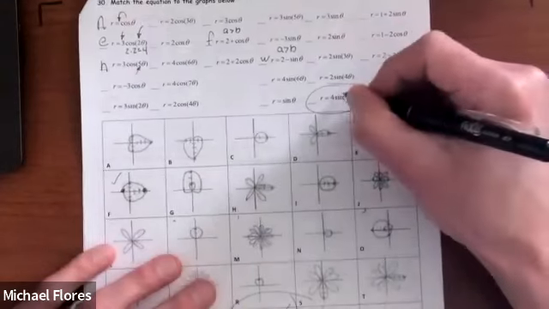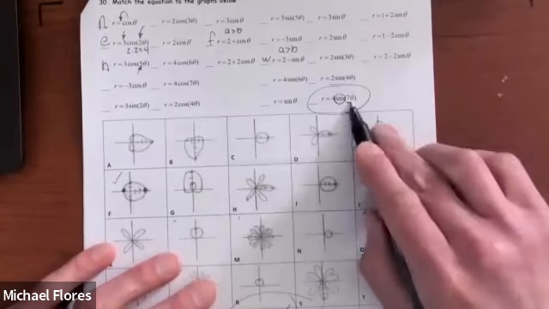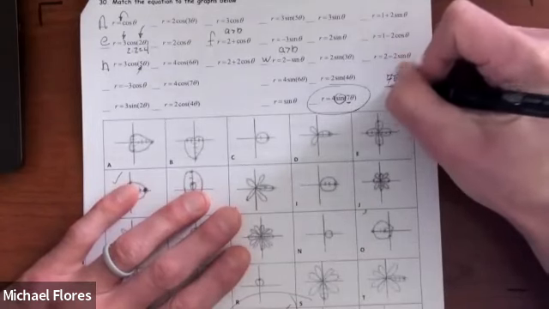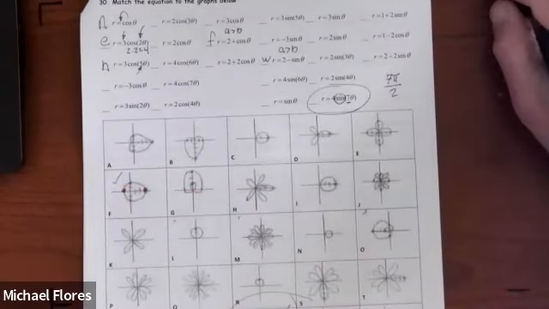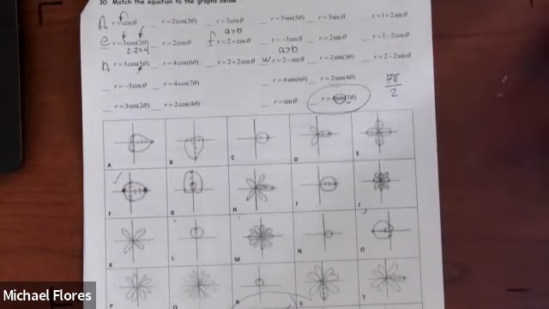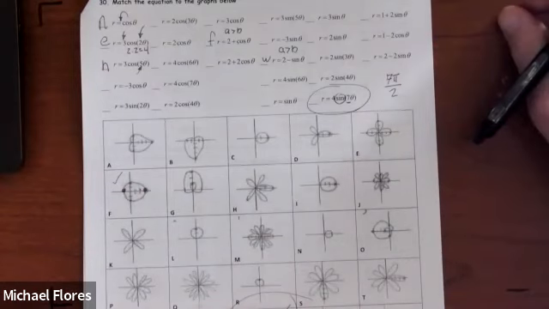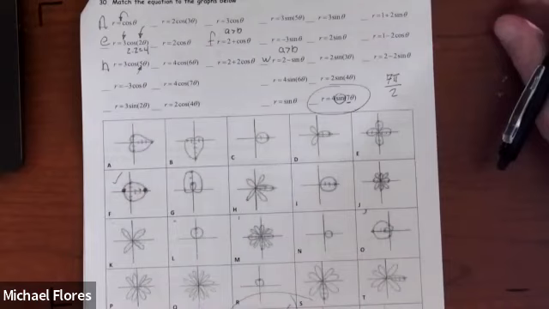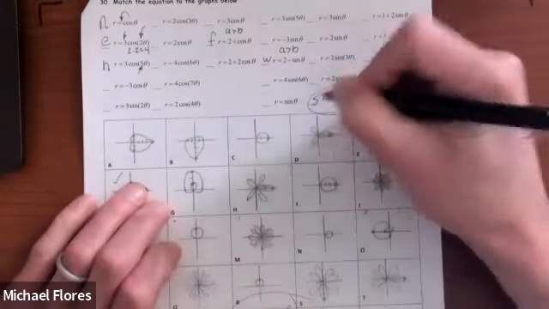We are going to be symmetrical on the y-axis, but if your number is odd, to find out which y-axis, you have to multiply it by pi over 2. 7 times pi over 2 is 7 pi over 2. 7 pi over 2 is on the negative y-axis. So you would be looking for the one that has 7 petals. One of them is symmetrical on the negative y-axis. It looks like S. Is it S? That's what it looks like to me. S.